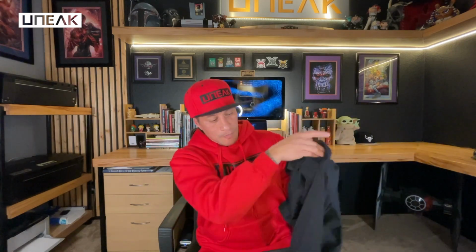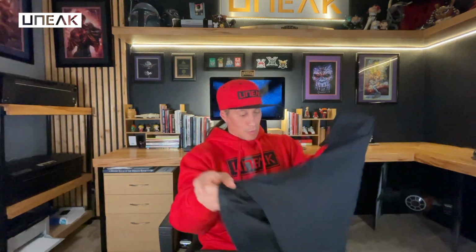This is what we call a tubular. If you see the side of the shirt, there's no seam here. It's basically one piece of fabric that goes completely around the shirt. No seam whatsoever. All right, and then let me toss that aside.